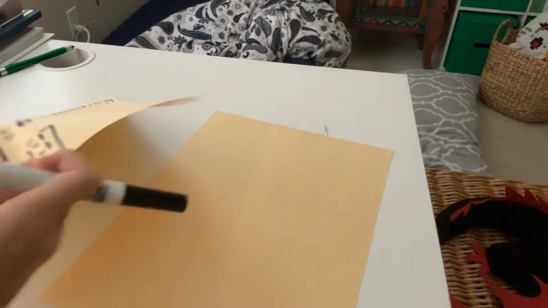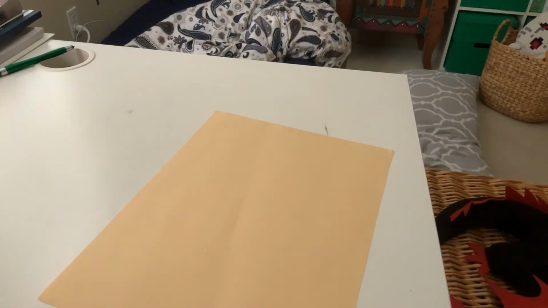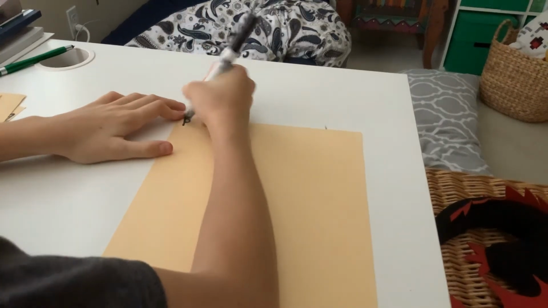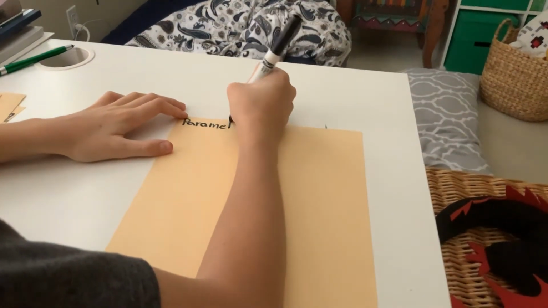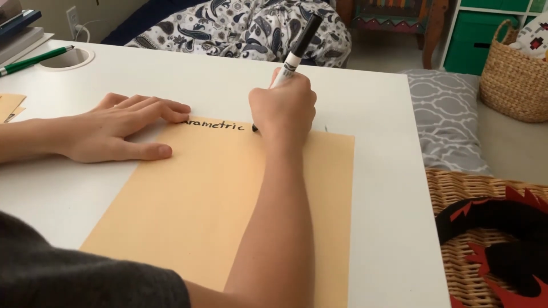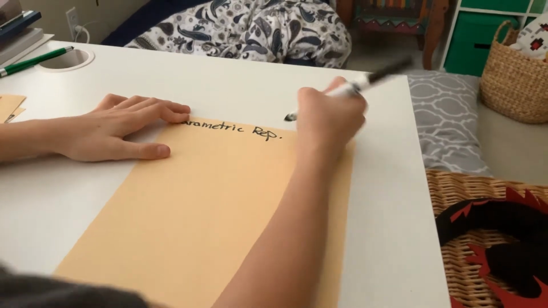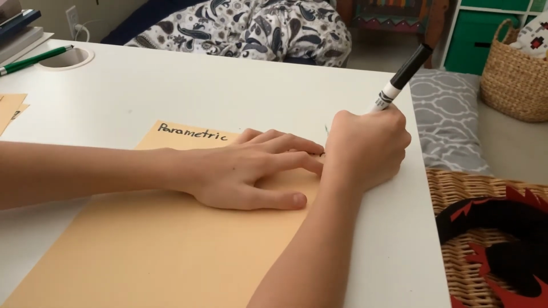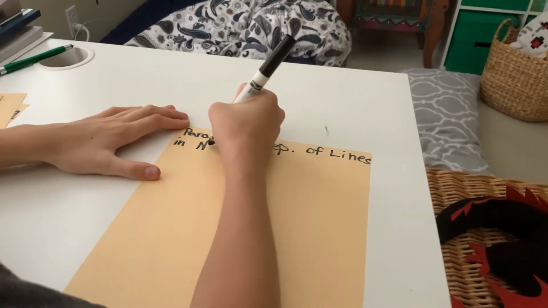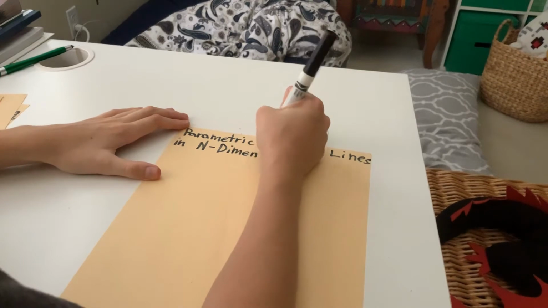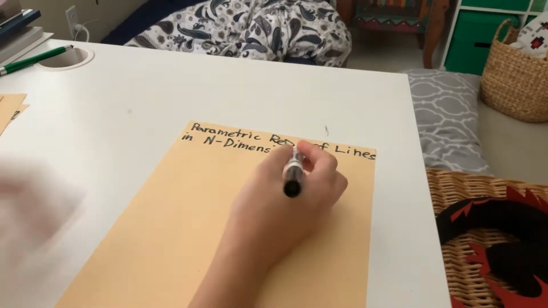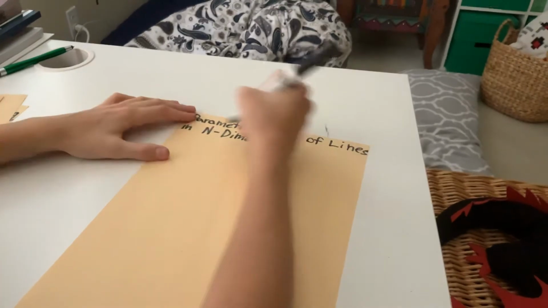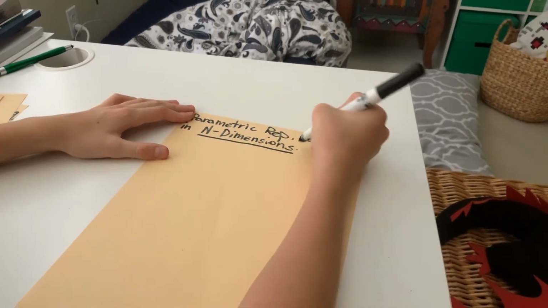I'm going to get some papers ready. Today we're going to be covering parametric representations, which I'm going to shorten with the abbreviation rep, of lines in n dimensions, meaning any dimension, like 2 dimensions, 3 dimensions, 4 dimensions, etc. And dimensions, this is the key. Okay.